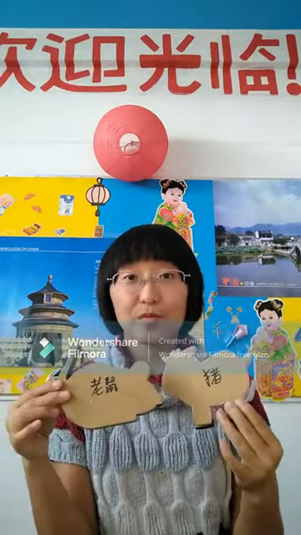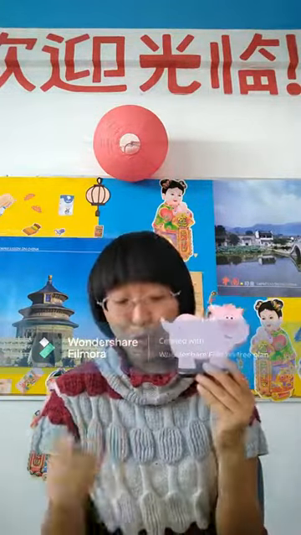And this one is pig. In Chinese, we call it 猪. We can use this kind of small, lovely and cute props, and we can write the Chinese characters on the back and show to the students. So this is 猪 and this is 老鼠.